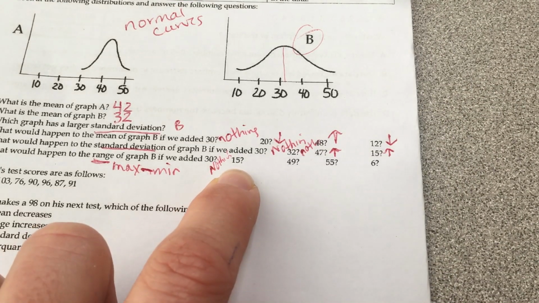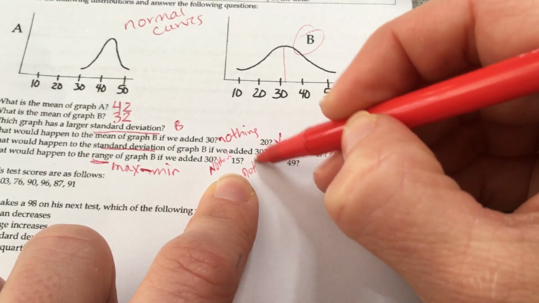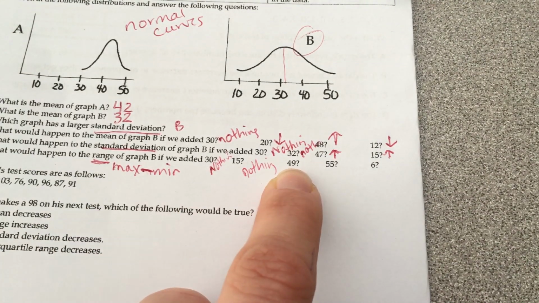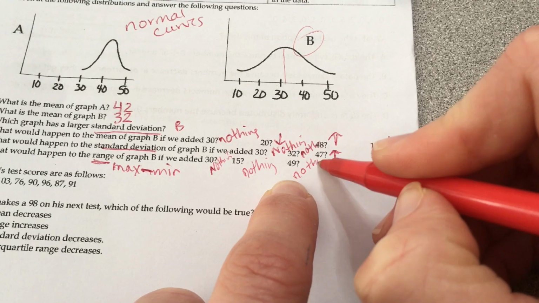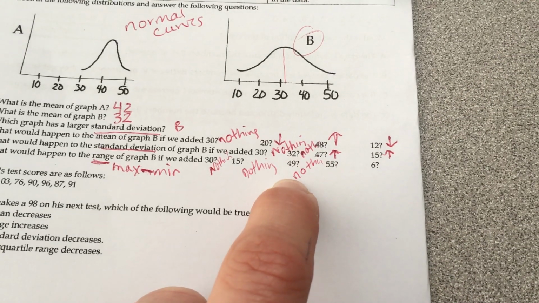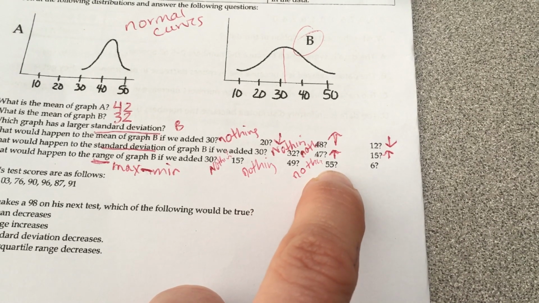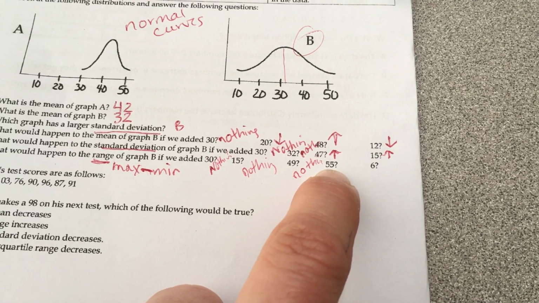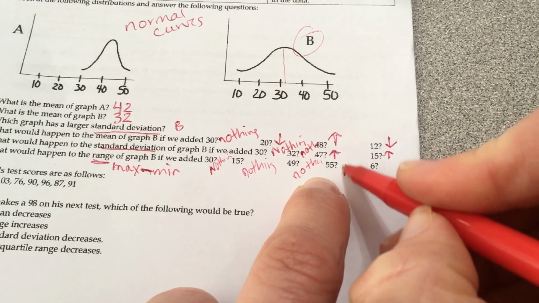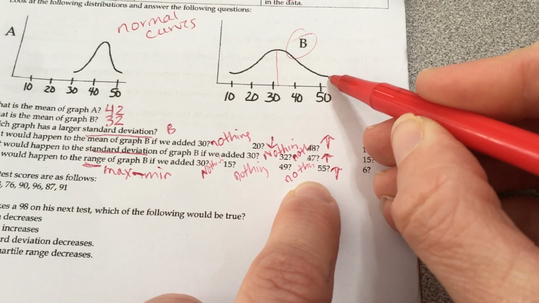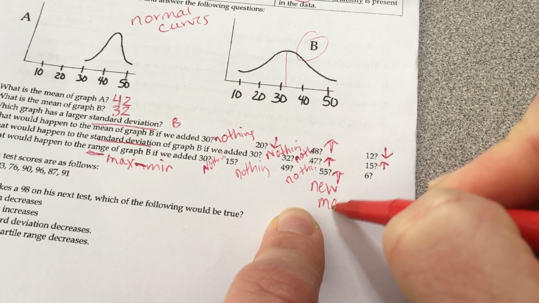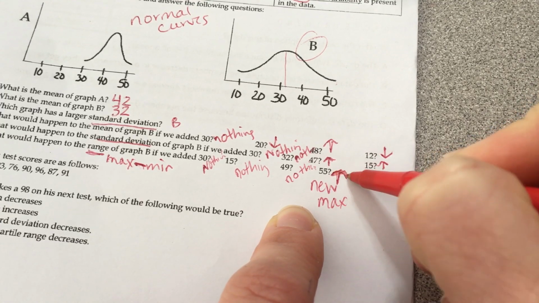What about 15? Nothing. Okay, because 15 is not the max or the min. What about 49? What about 55? Nothing. It's going to make it go up. Because look, is 55 on the graph? No. So 55 is your new what? Max. So that's going to make the range increase.